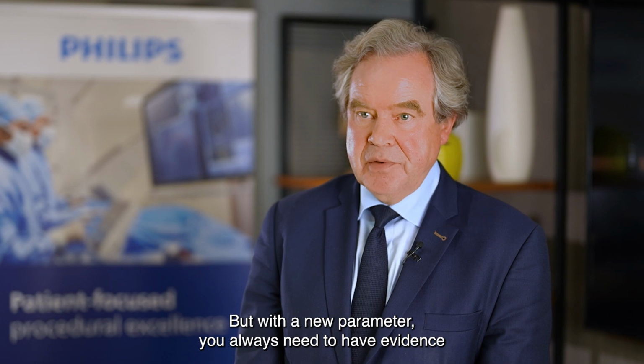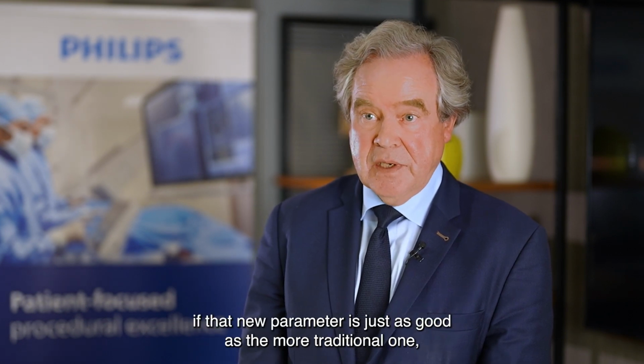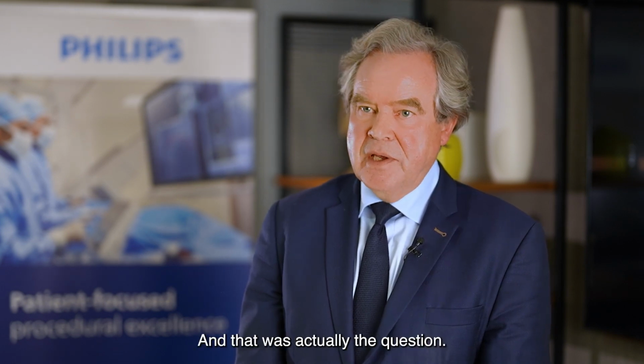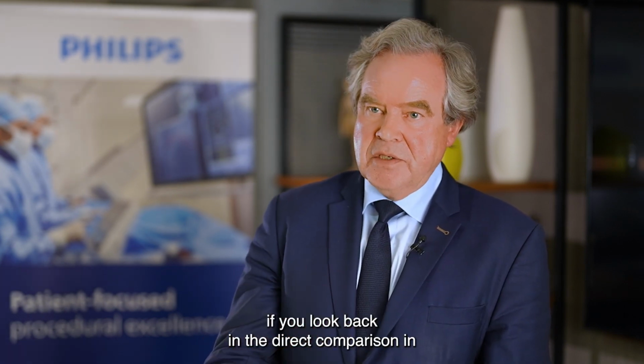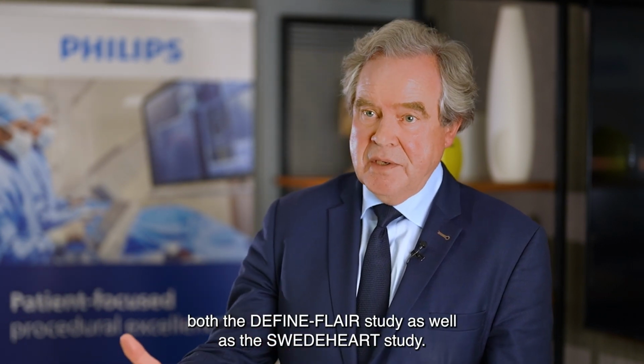But with a new parameter you always need to have evidence whether that new parameter is just as good as the more traditional one, in this case the FFR. And that was actually the question, if you look back, in the direct comparison in both the DEFINE-FLAIR study as well as the SWEDEHEART study.